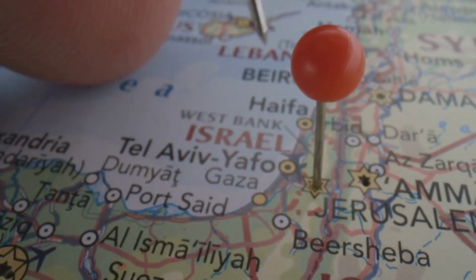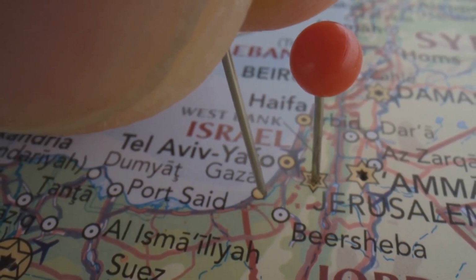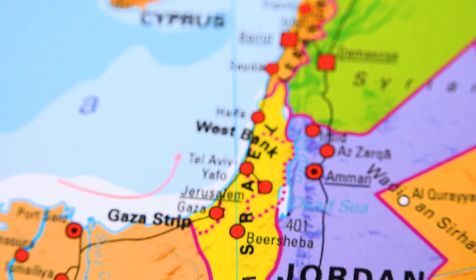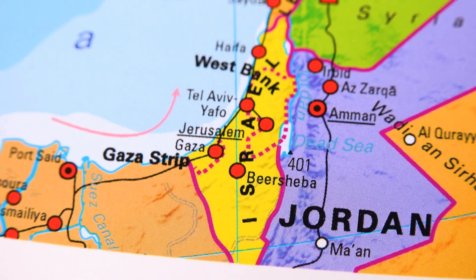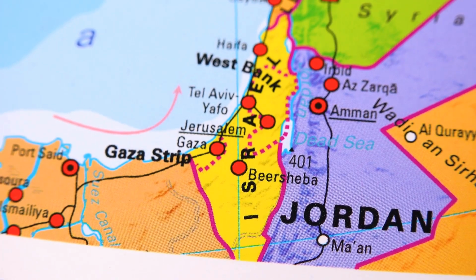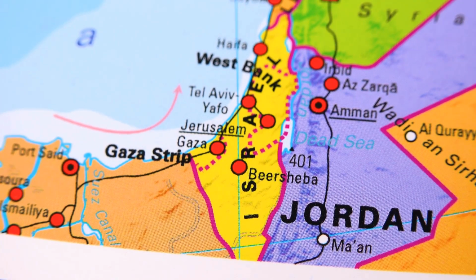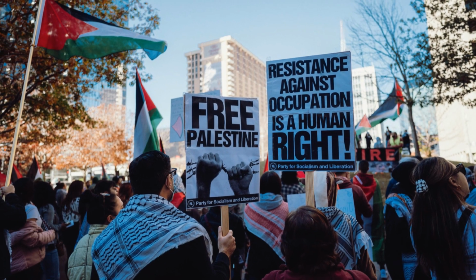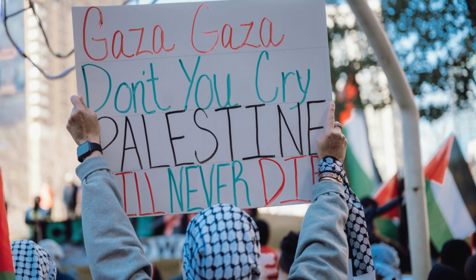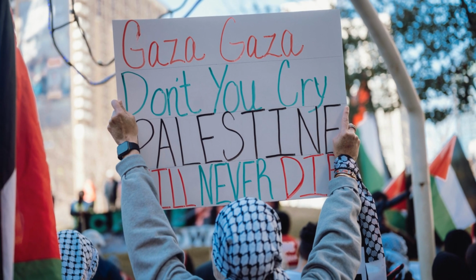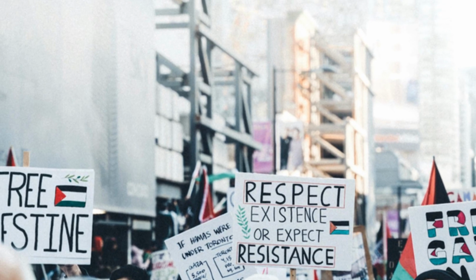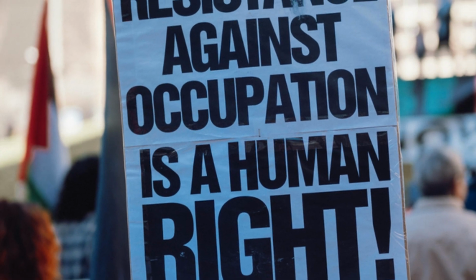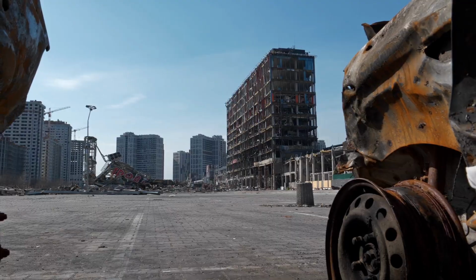This plan aimed to divide the land into two states, one for Jewish people, largely survivors of the Holocaust, and another for the Arab majority who had been living there for centuries. Jerusalem, a city sacred to both Jews and Arabs, was to be placed under international administration. However, the plan was met with resistance, particularly from the Arab states and Palestinian Arabs, who saw it as a continuation of colonial rule.